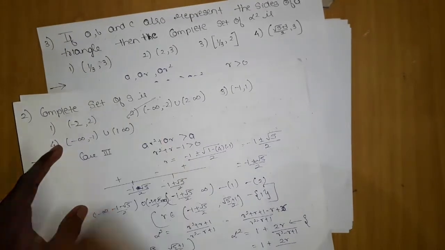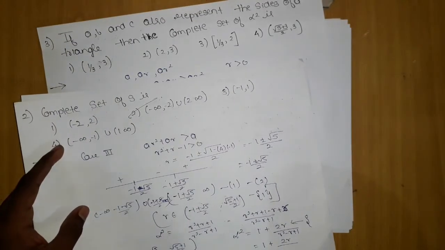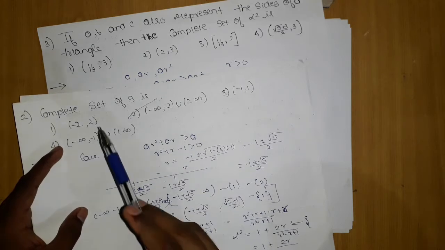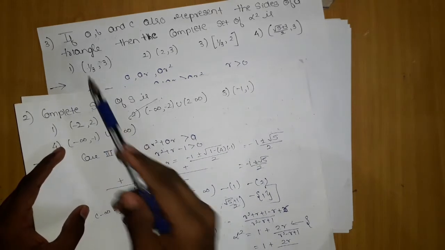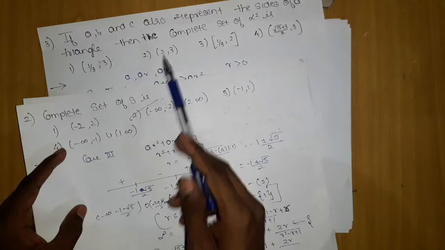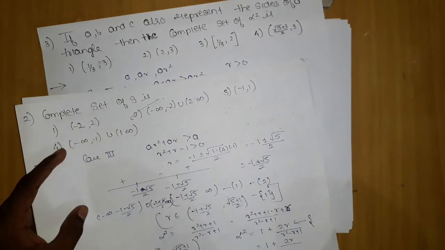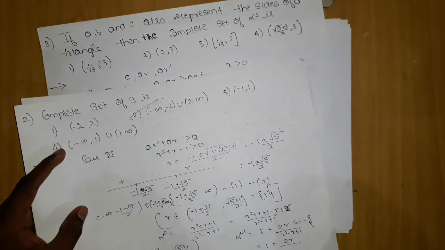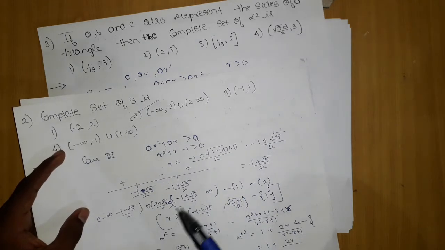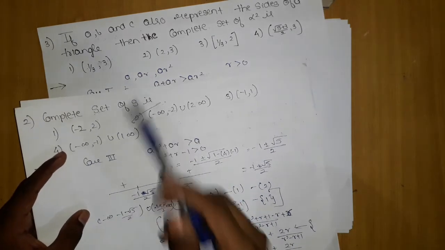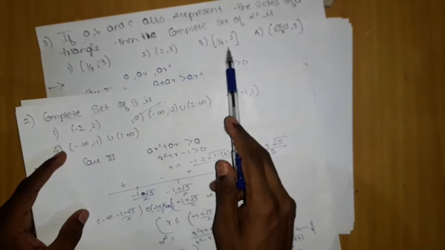First, 1 by 3 to 3: first thing, it cannot be 1, and this one has 0 included, so it is rejected. 2 comma 3 is not possible, because 2 and this number will be after 1, so this one is also automatically rejected.